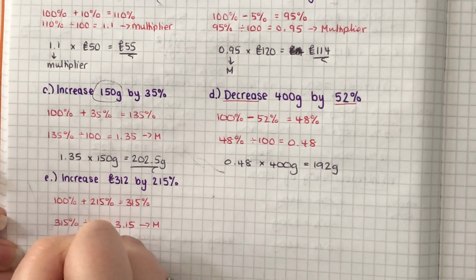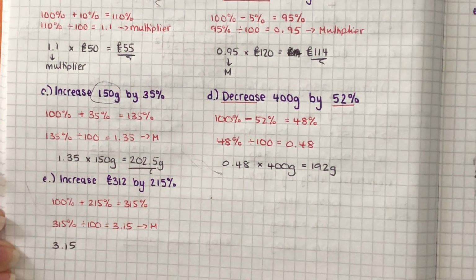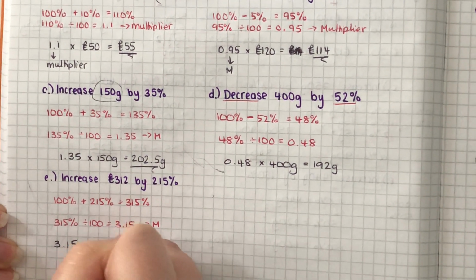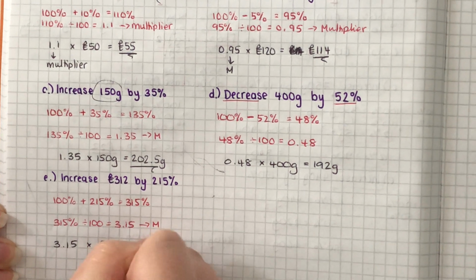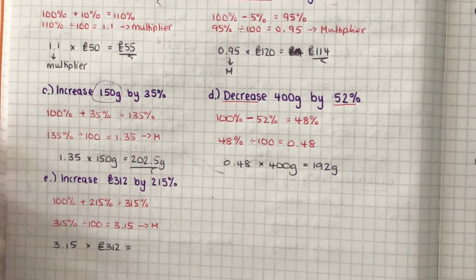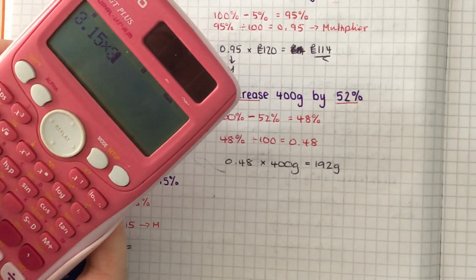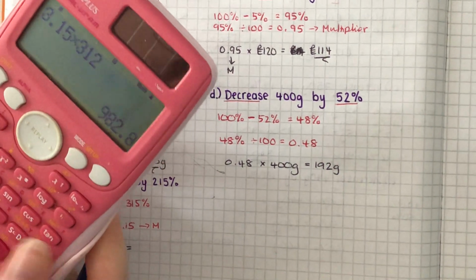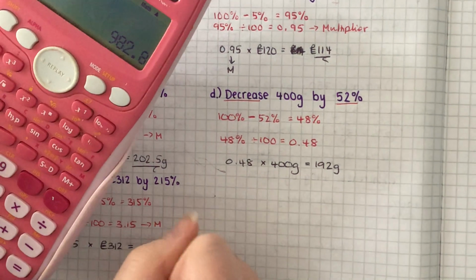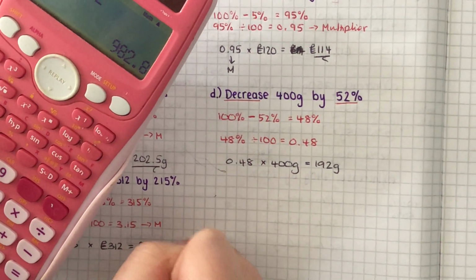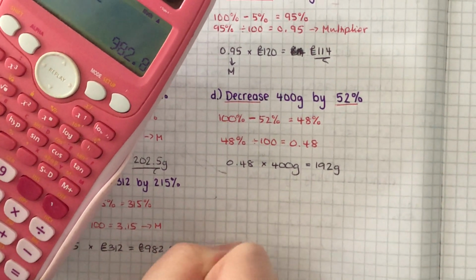So the multiplier 3.15 multiplied with the £312. So 3.15 multiplied with 312, and we get that amount, so £982.80.